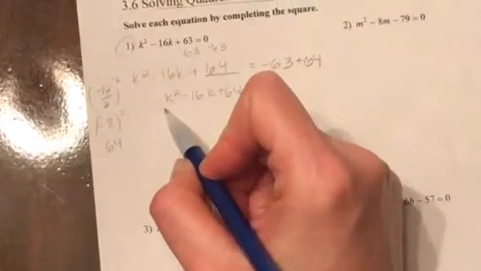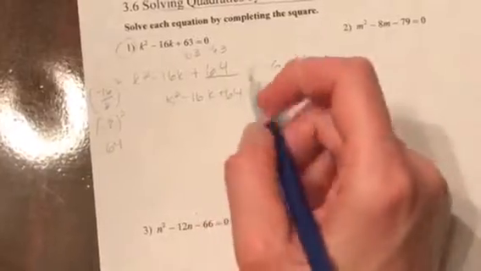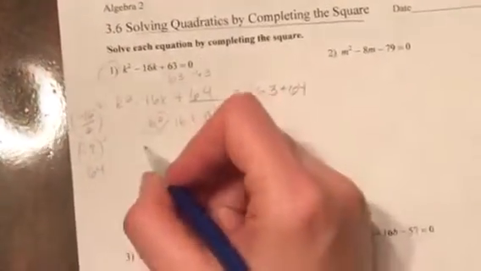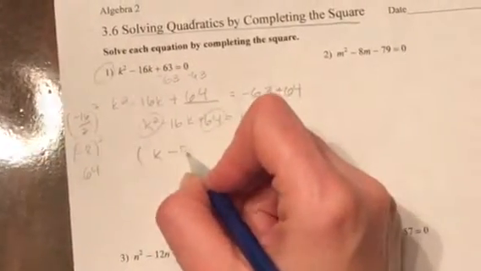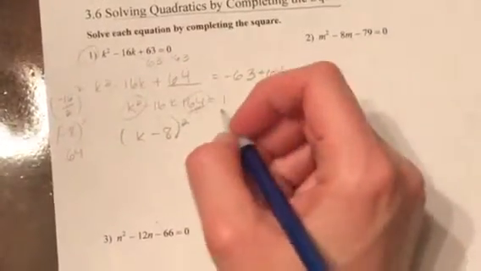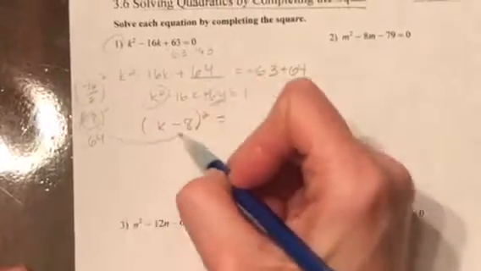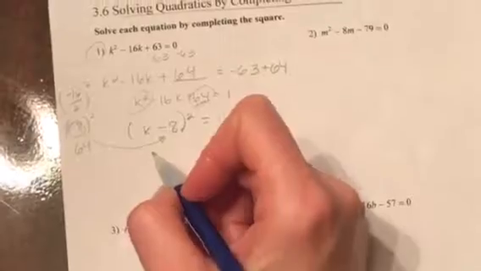And then the next step is to write our perfect square trinomial. Notice this is a perfect square, this is a perfect square, this is 2ab. We can rewrite this as k, there's a minus sign, so it has to be a minus, 8 being the square root of 64. Also notice this is the same, you can look at either spot, equals 1.